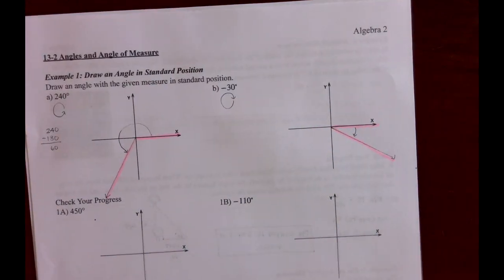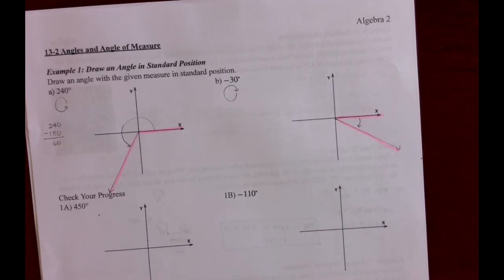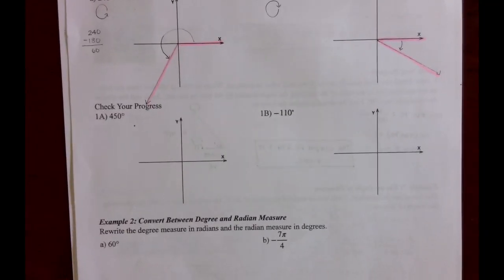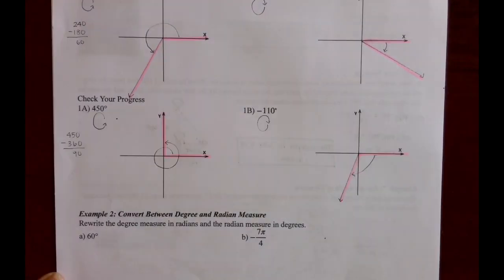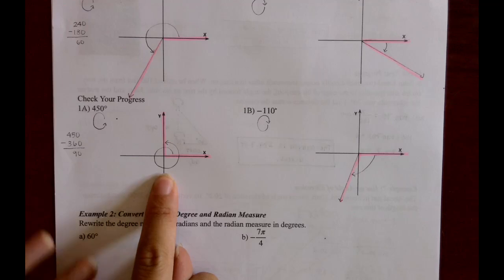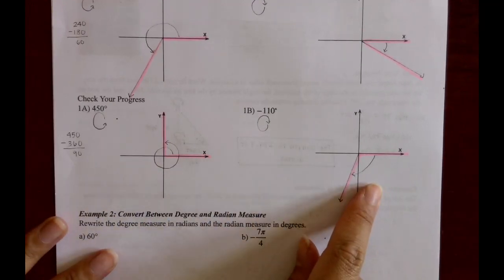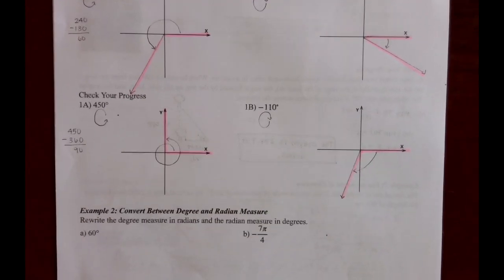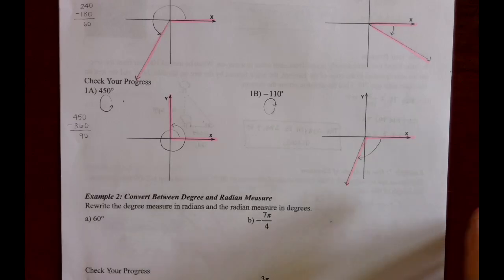So why don't you try CYP 1A and 1B? Do it on a separate sheet of paper, and once you're done, just attach it to the Go formula. You should have gotten something like this for CYP 1A for 450 degrees and something like this for CYP 1B, negative 110 degrees. If you got that right, you can move on to example 2. If not, here is your explanation.